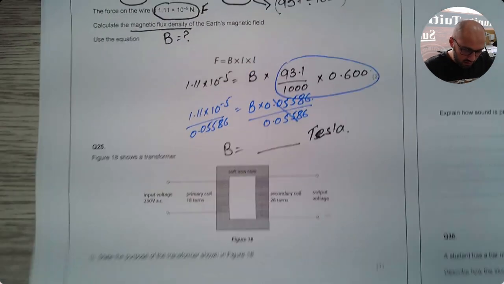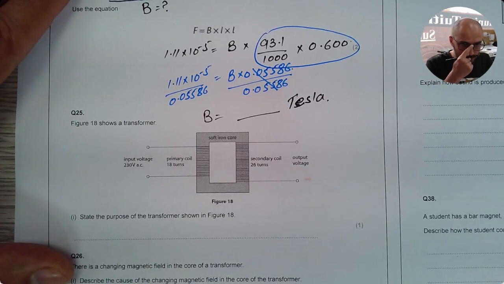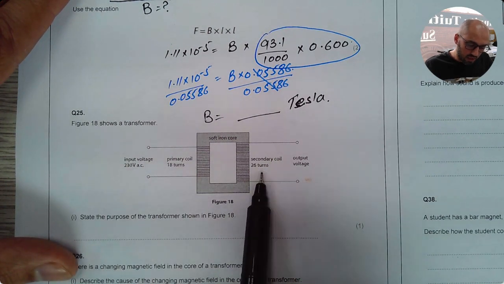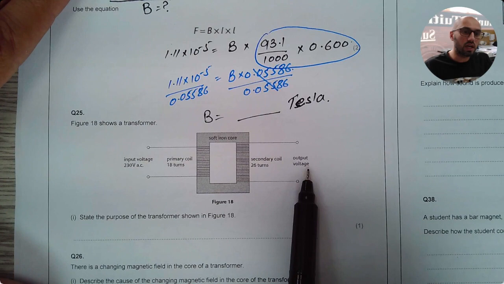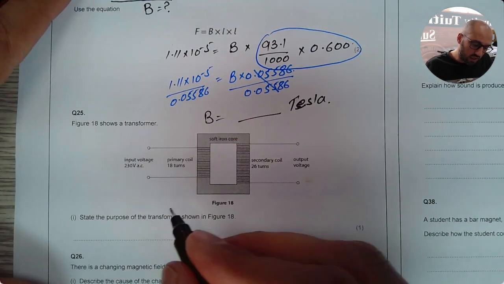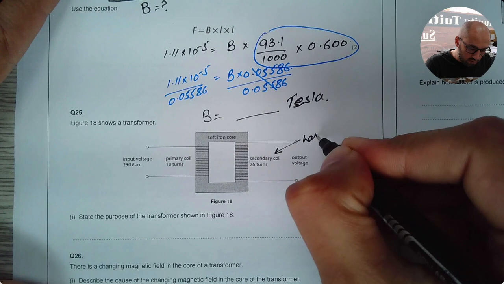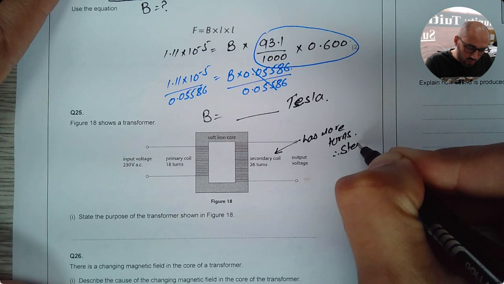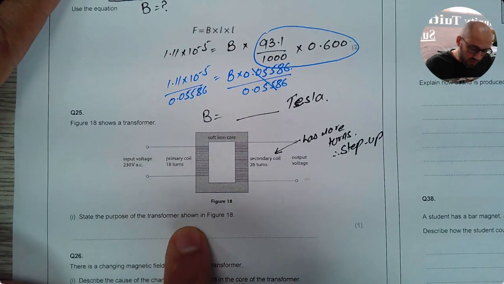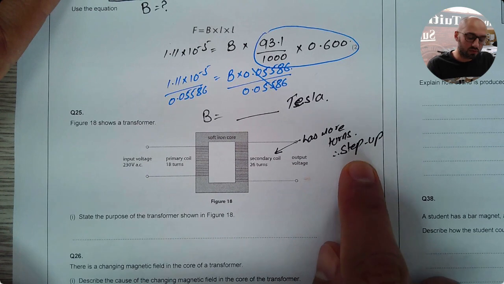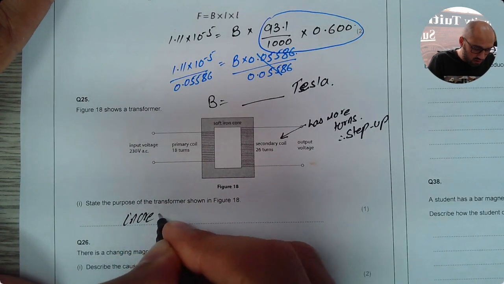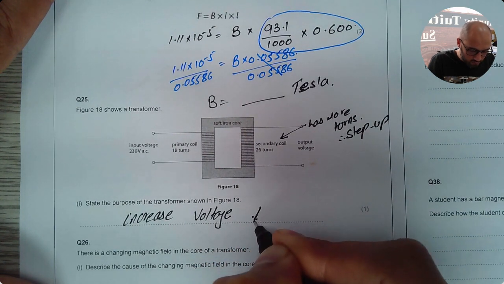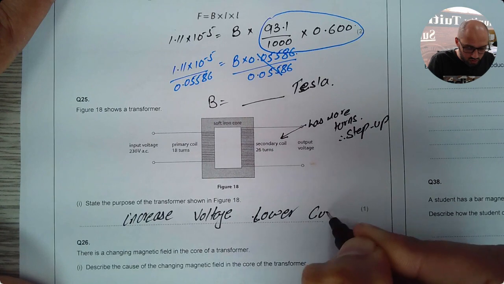Next question again is about a transformer. So this is a typical transformer. What is happening is we've been given primary coil, we've been given input voltage, we've been given secondary coil, we have not been given output voltage. But one thing that I can see in this diagram is secondary coil has more turns, therefore it will be step up transformer. Says state the purpose of transformer shown in figure 18. So if it is step up transformer, it will increase voltage and lower current.